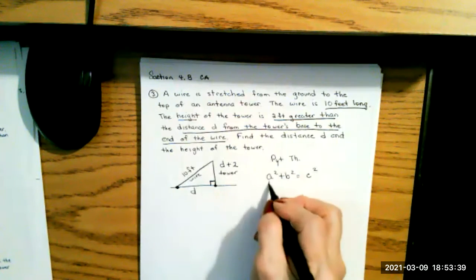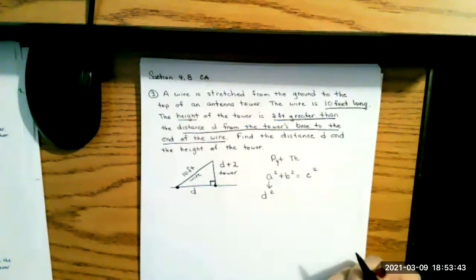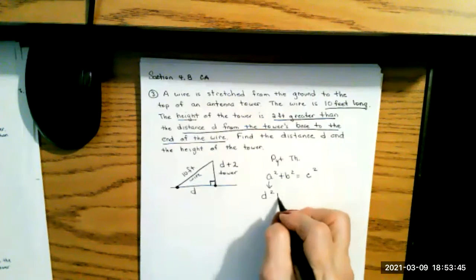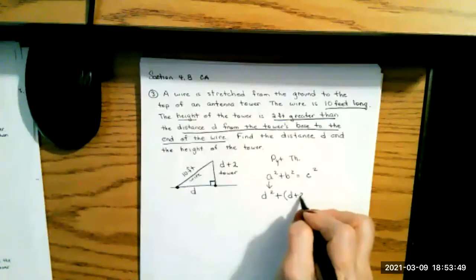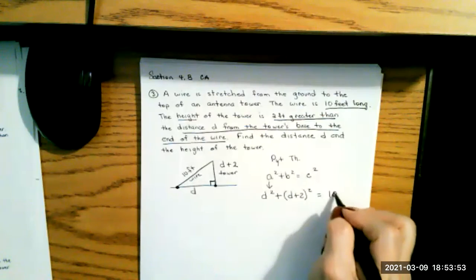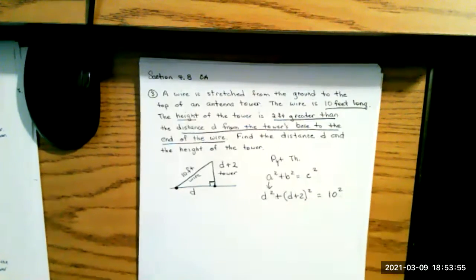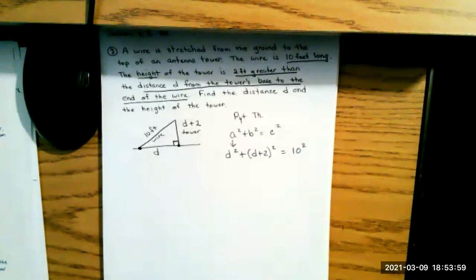So I'm going to substitute in here for A squared and put D, and I have to square it according to the Pythagorean theorem. B squared, B is D plus 2, and I'm going to square it. And C is 10, and all of those are squared. So when I get this problem worked, I will have the answer for D. It asks, find the distance D and the height of the tower.